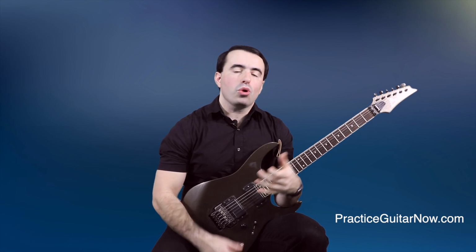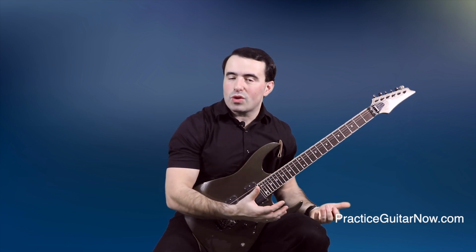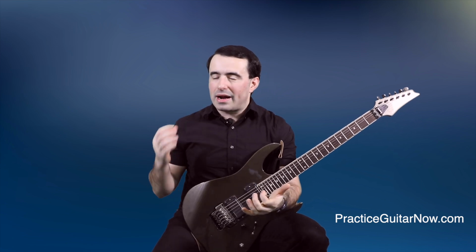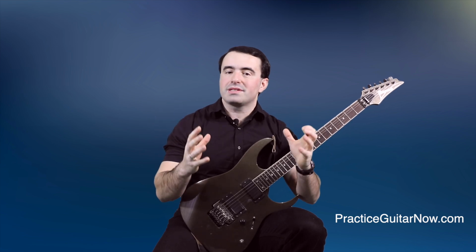Another example, if your goal is to clean up your playing and get rid of sloppy string noise, one of the things to avoid is only practicing with a clean tone or only practicing unplugged, because distortion is going to amplify your string noise mistakes and is going to allow you to fix them by focusing your mind on them.